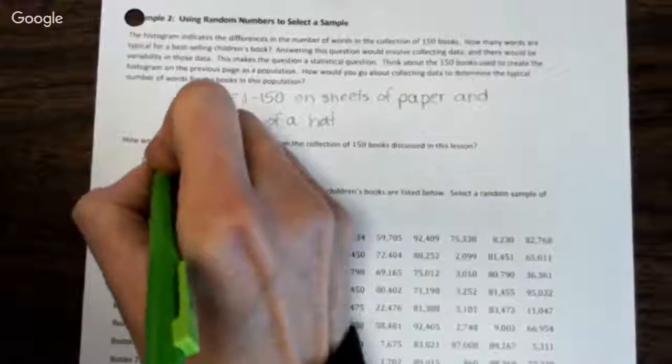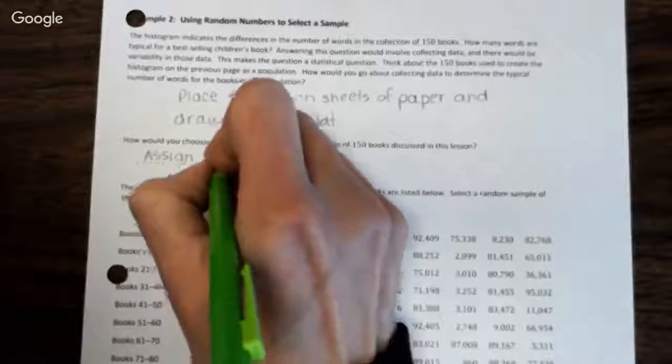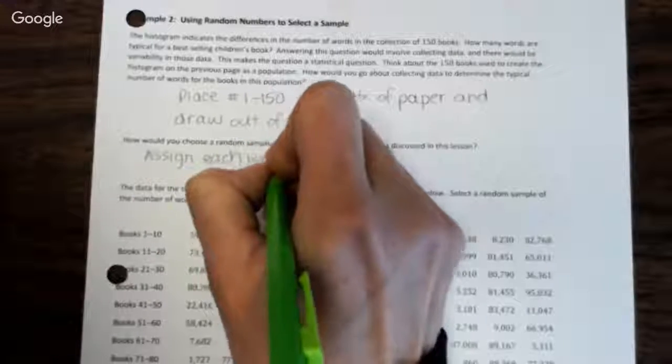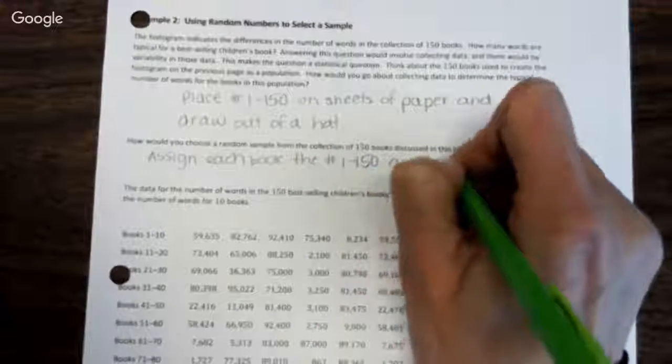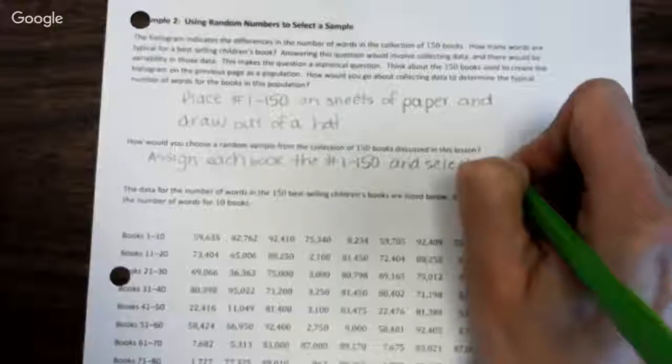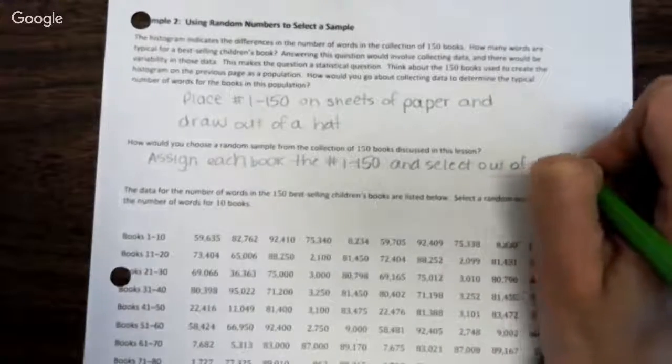So how would you choose a random sample from the collection of 150 books discussed in this lesson? Well, that's kind of what we were just talking about, right? We're going to label them all 1 to 150, and we're going to randomly choose them out of a hat, okay? So we could write that we're going to assign each book the number 1 through 150 and select out of a bag.